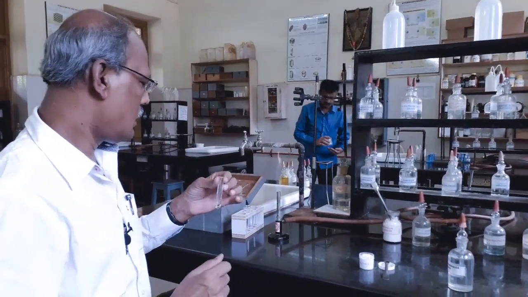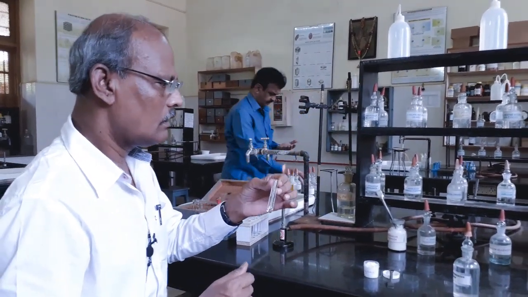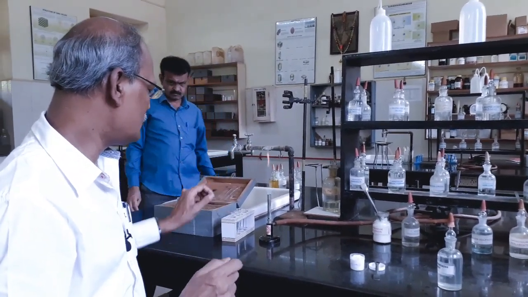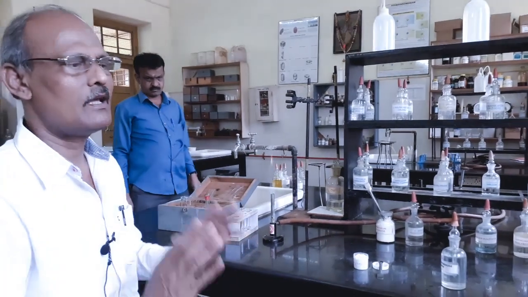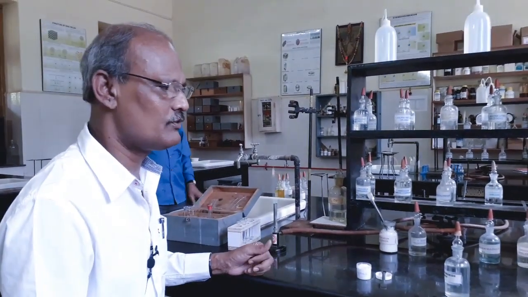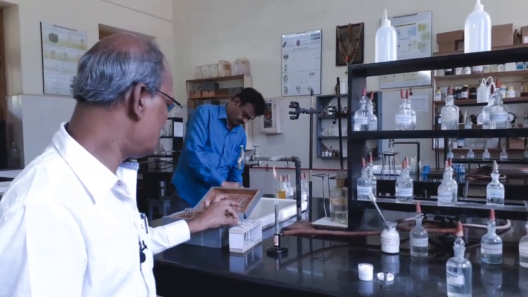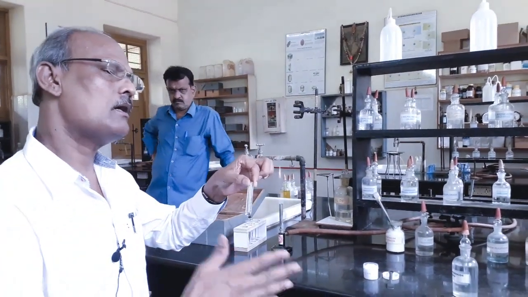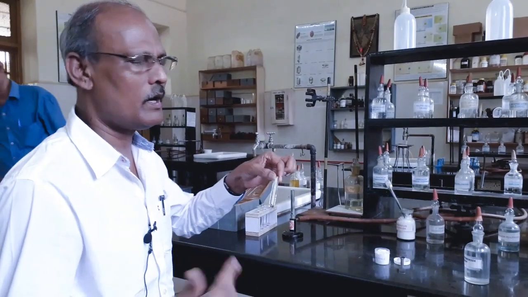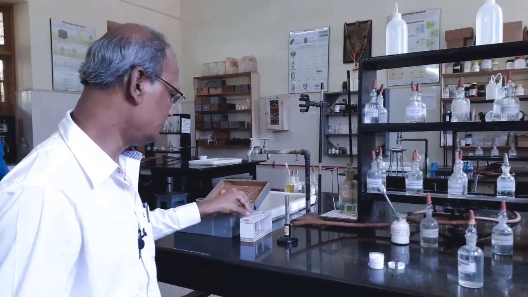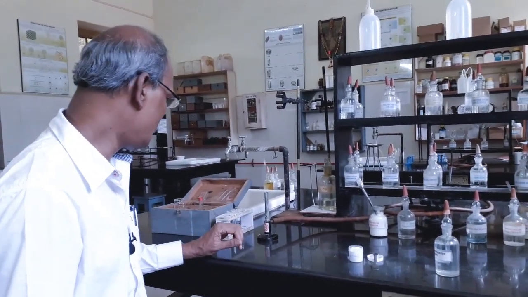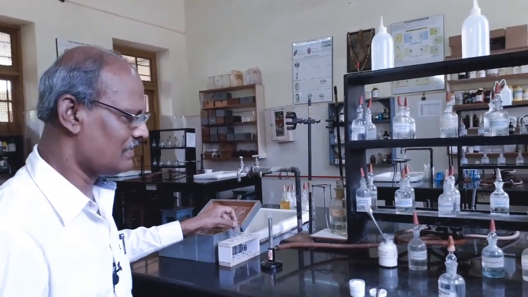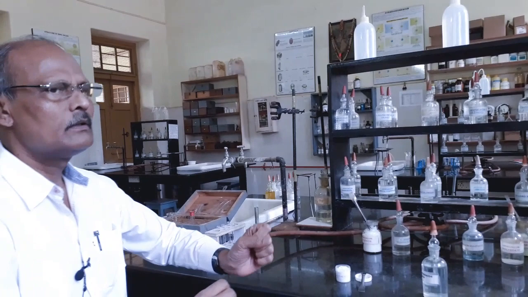You see now, on inhaling, I have not got any pungent odor. Therefore, I can say ammonium basic radical is absent. So, this we can report in the beginning or at the end in the sixth group after magnesium. Both are allowed. Okay. Now, I am going to proceed to the first group basic radical analysis.